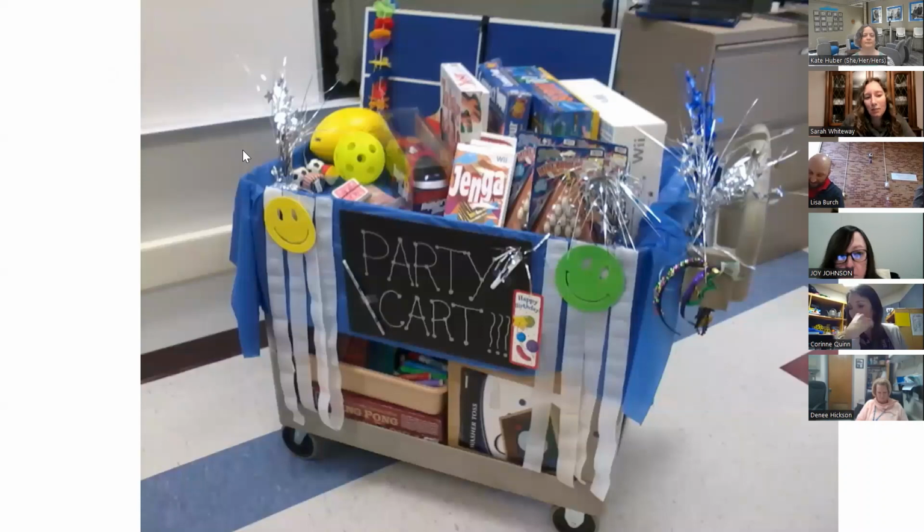So this is an example of a non-food celebration, a party cart that you could do. We've got a few schools that are implementing this in their district, where this cart can be moved around to different classrooms. So on a child's birthday, the party cart comes and they get to choose what they're doing out of the party cart instead of bringing in cupcakes or something.